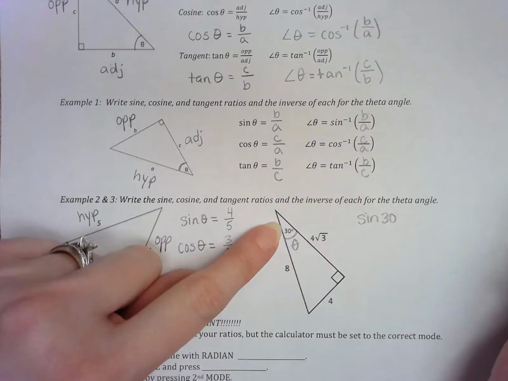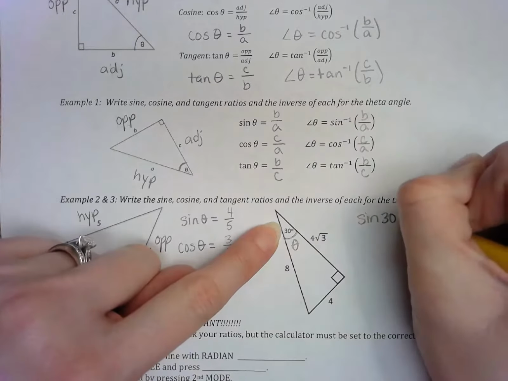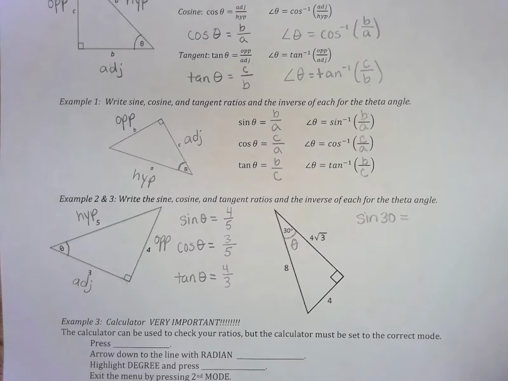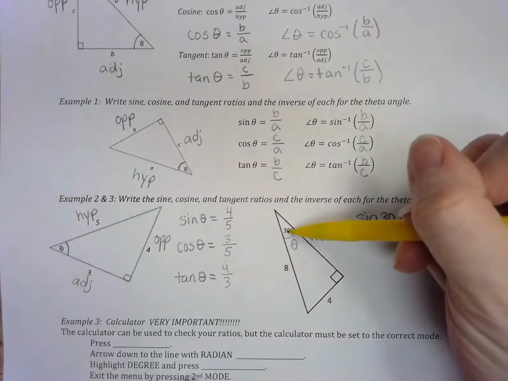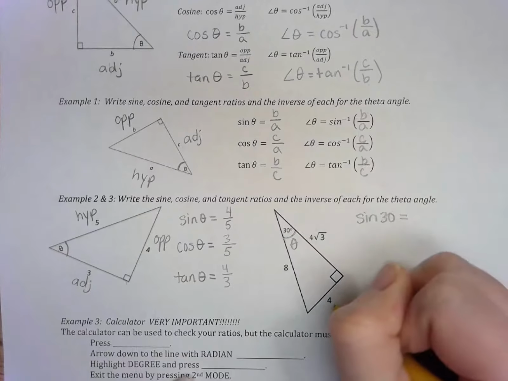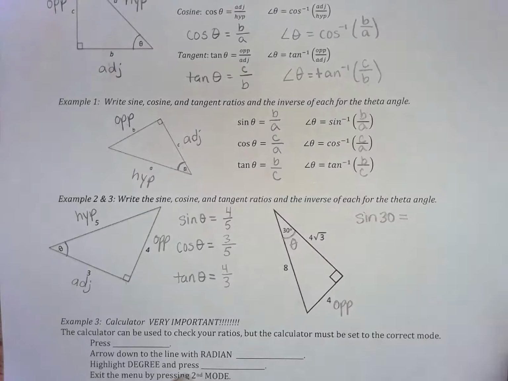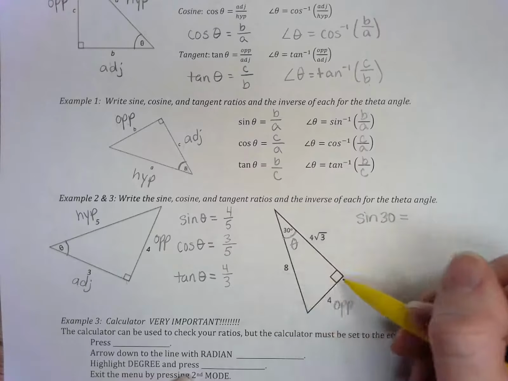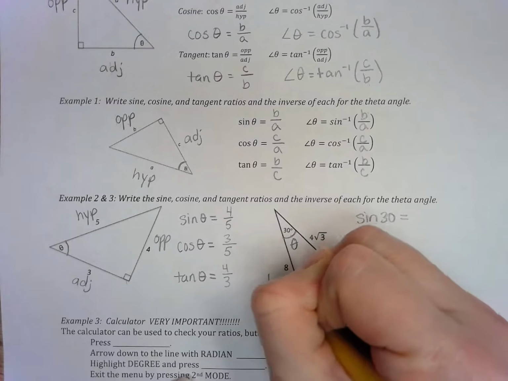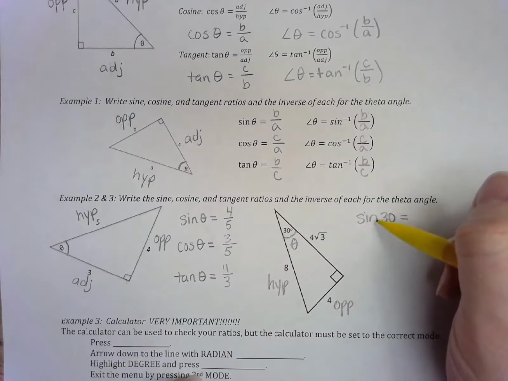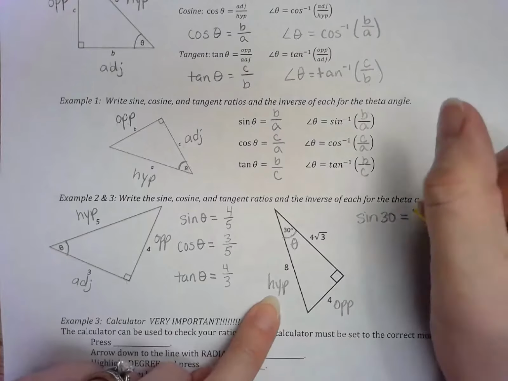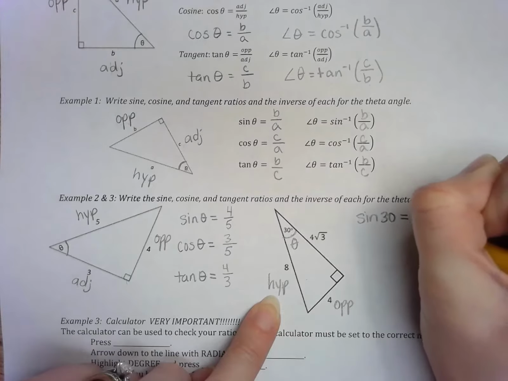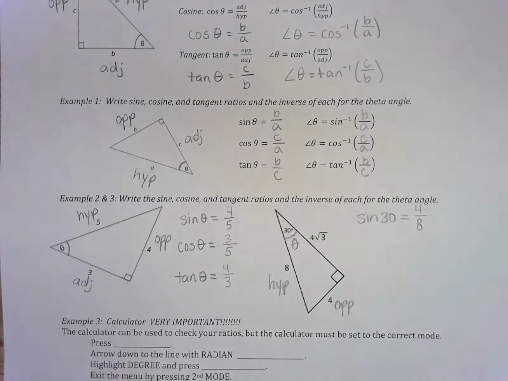So sine of 30 is opposite over hypotenuse. So opposite of the 30 is this side that's 4. And the hypotenuse is always opposite of the 90 degrees. So some old hippie, opposite and hypotenuse, be 4/8.